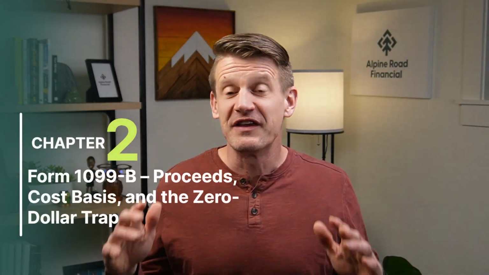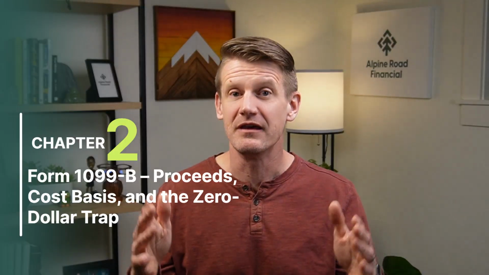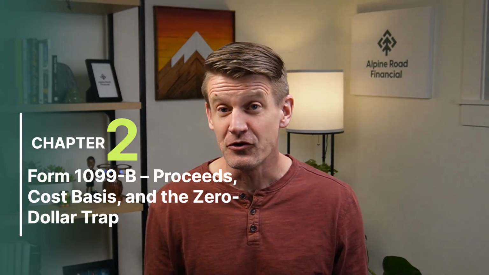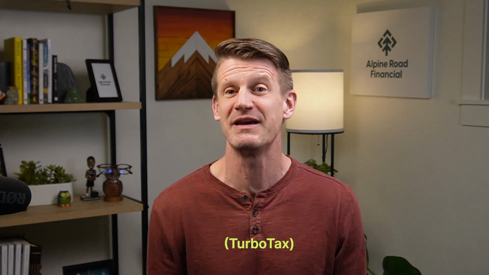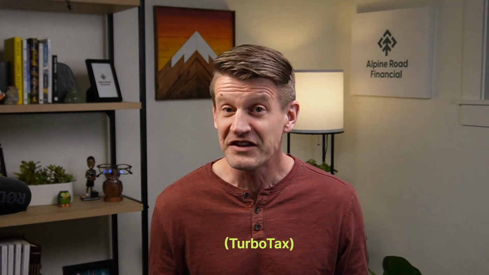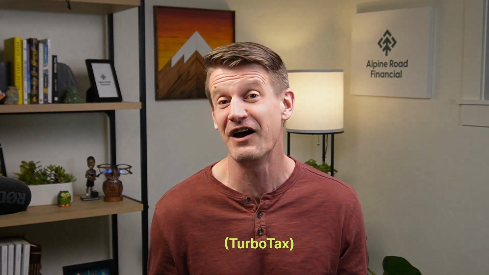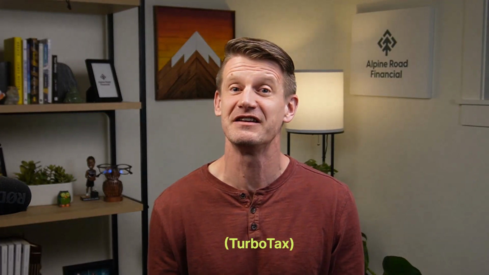Now let's talk about the 1099-B, the form your brokerage sends you when you sell RSU shares. This is where things can get a little messy, so pay attention. Your 1099-B reports the sale proceeds, which is what you received when you sold your stock. It also reports the cost basis in Box 1E, which should be the fair market value on the date the shares vested. But here's the problem.